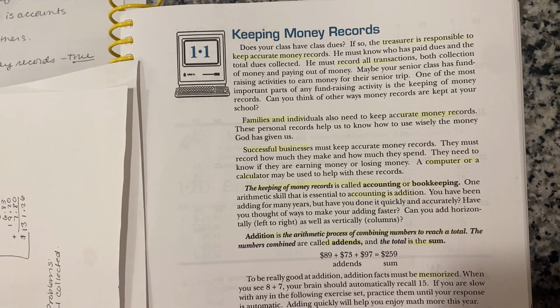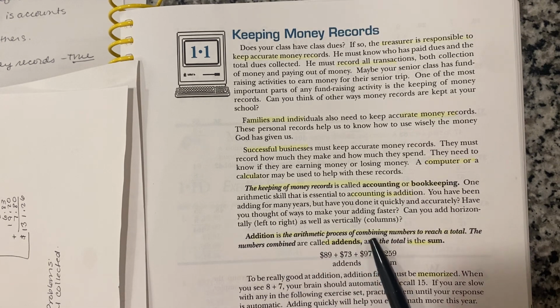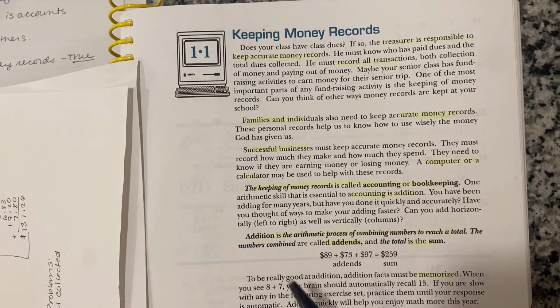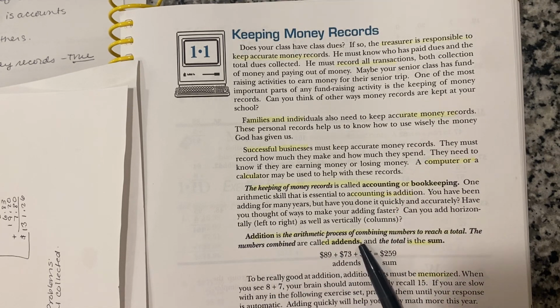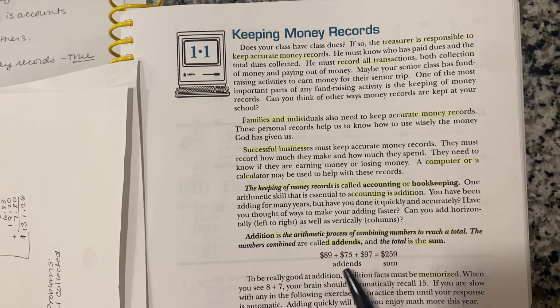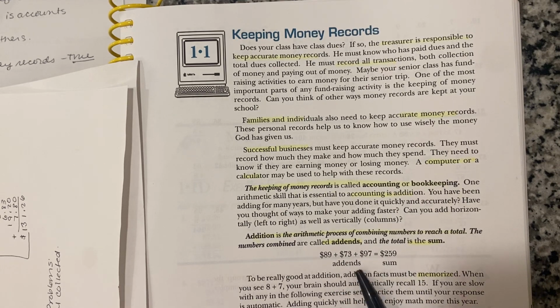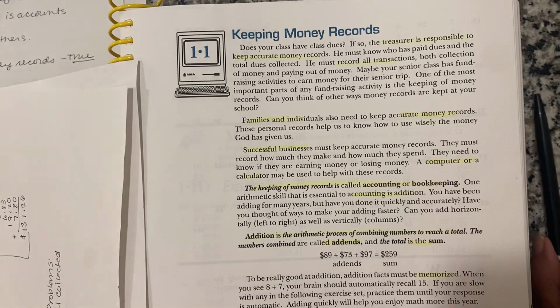The arithmetic process of combining numbers to reach a total is called addition. That's the definition. So you need to know that definition. The numbers combined are called add-ins, and the total is the sum. So you have an add-in, an add-in, an add-in, and then you have a sum. You need to know those words, add-ins and sum, when it comes to addition.